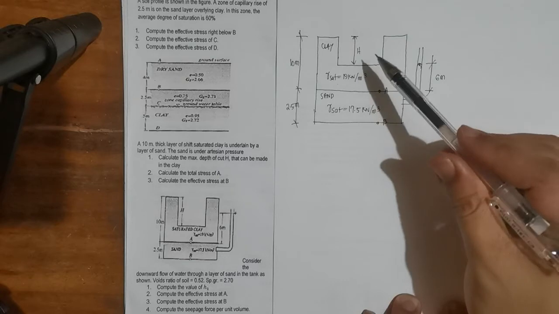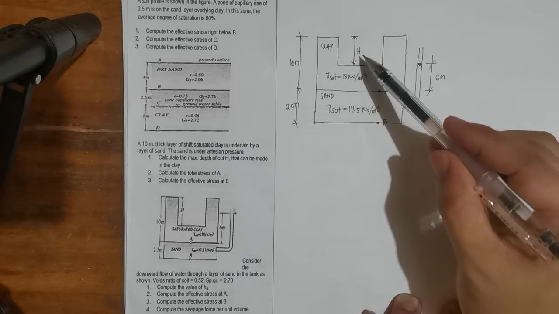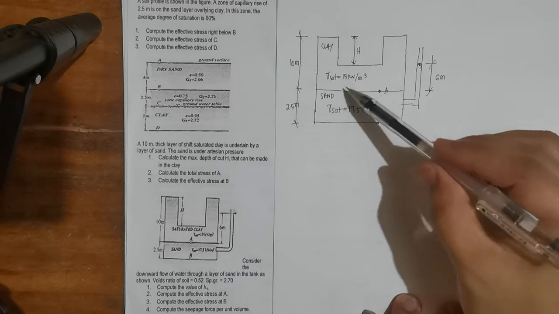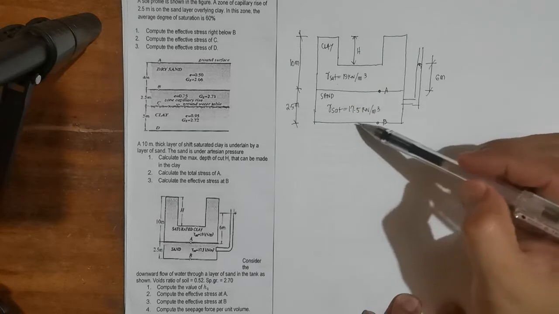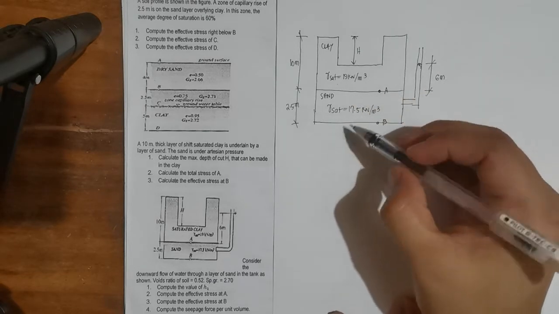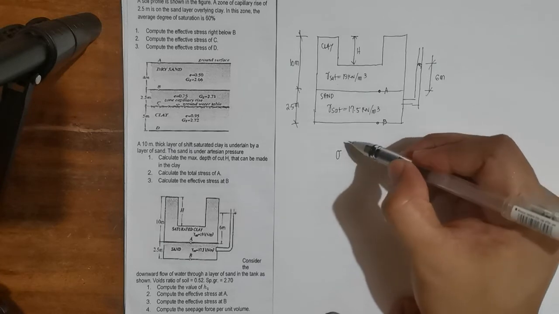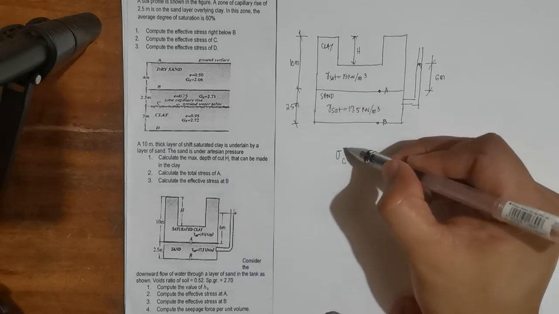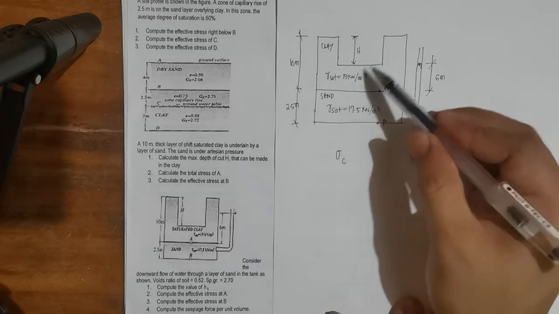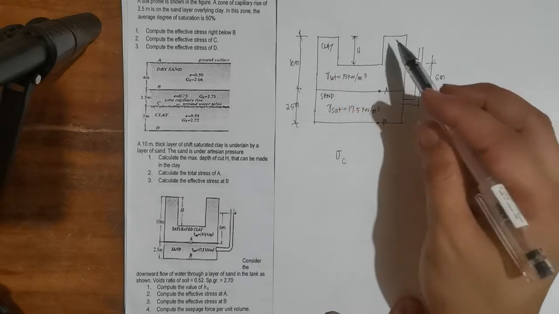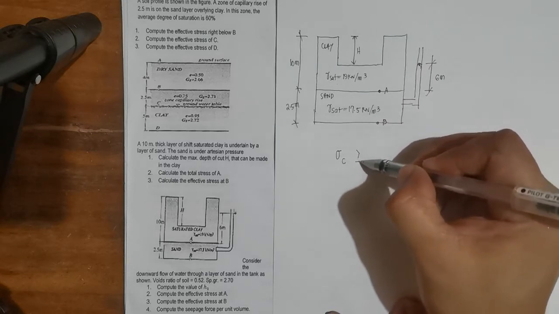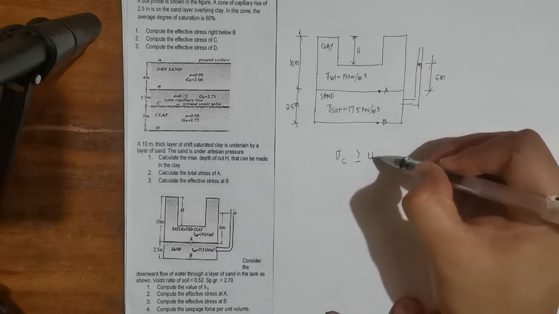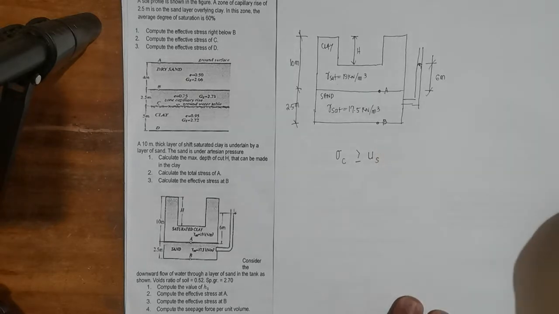Para maging maximum yung makuha natin na cut H, dapat ito ay mas malakas sa Artesian pressure. So on that note, the total stress of the clay layer, or the effective stress at the clay layer, since walang tubig dito, the effective stress and the total stress in the clay layer is parehas lang. It should be greater than or equal to the Artesian pressure in the sand layer.